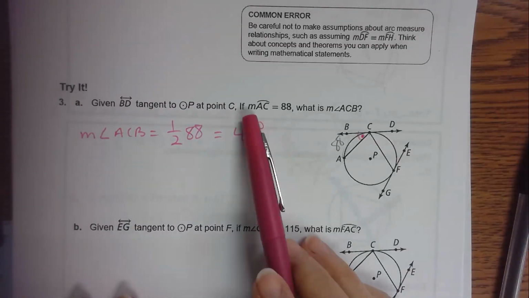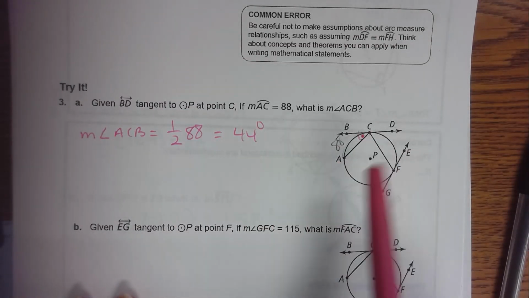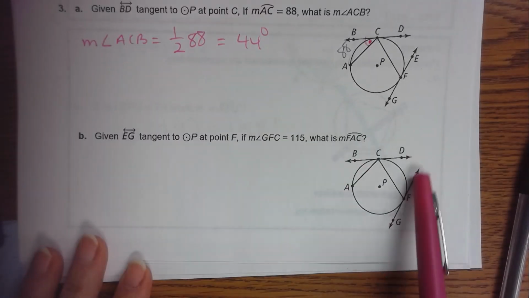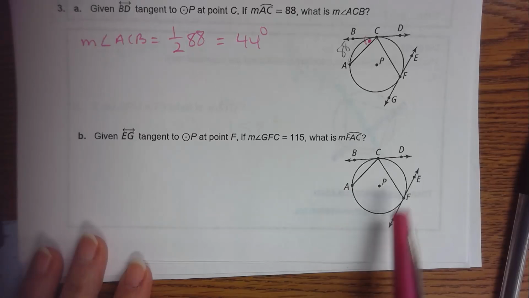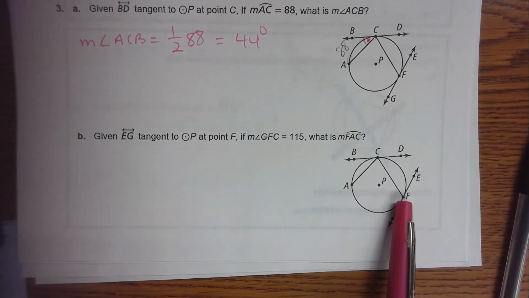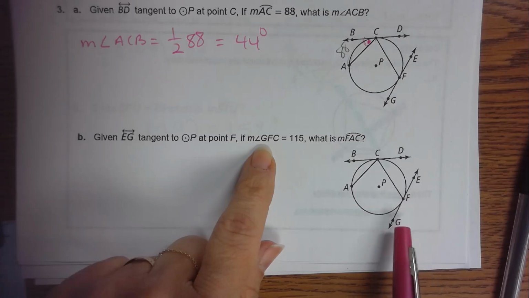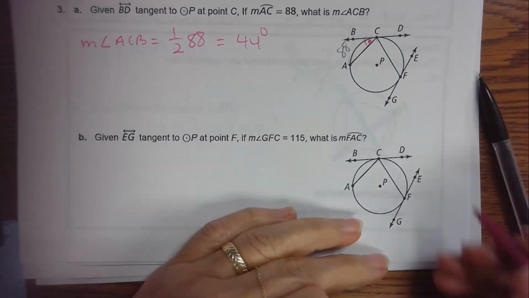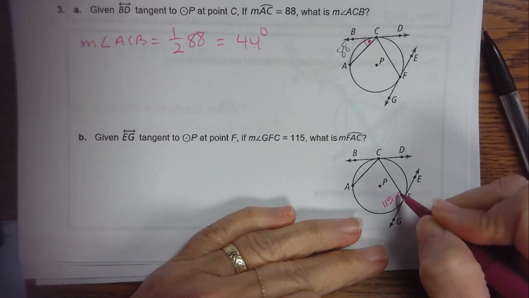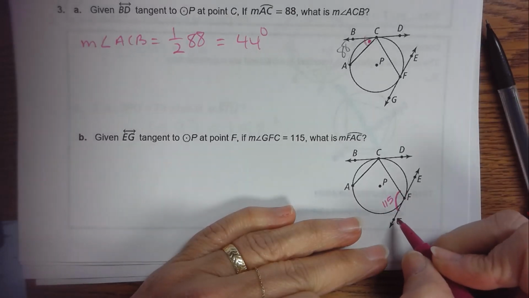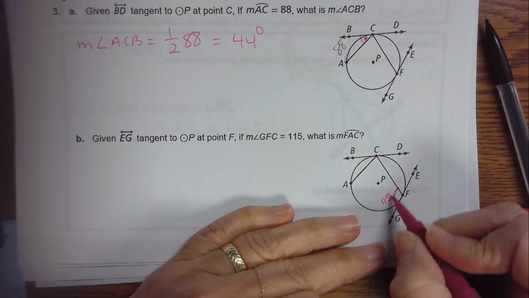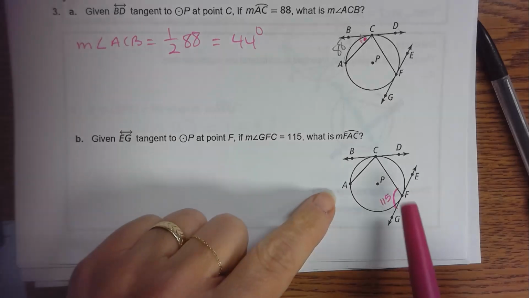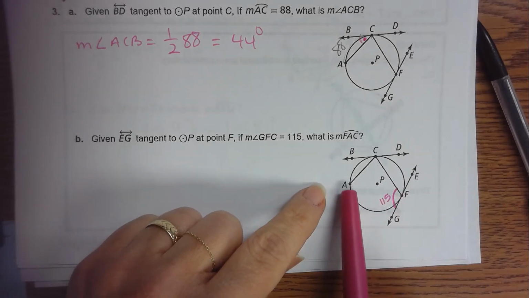So here's the same picture. Given EG, so now we're looking at this tangent. Okay, this is tangent at point F. If the measurement of angle GFC is 115, so that's from here to here, that's 115. It includes this part. If that's 115, what is the measurement of arc FAC?